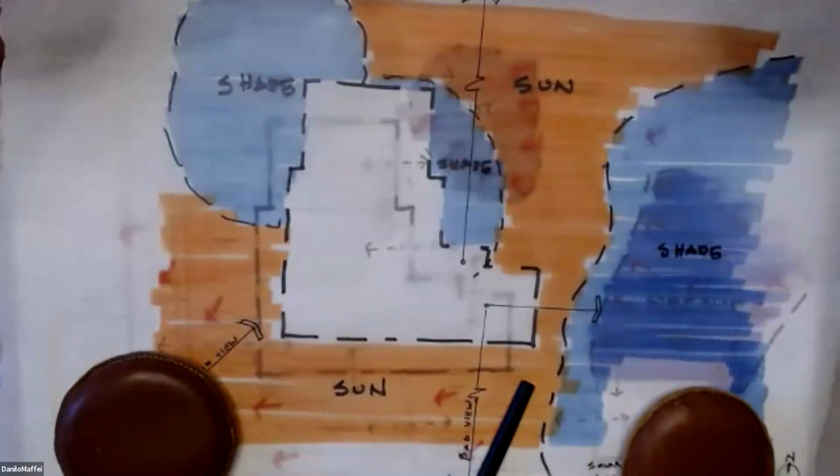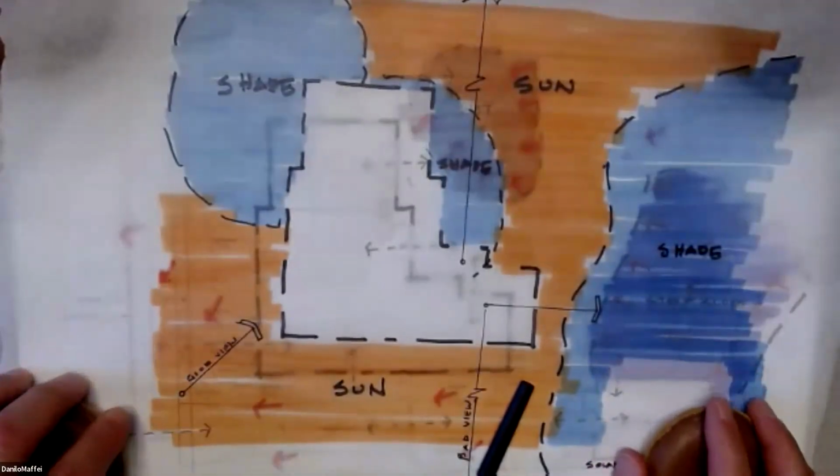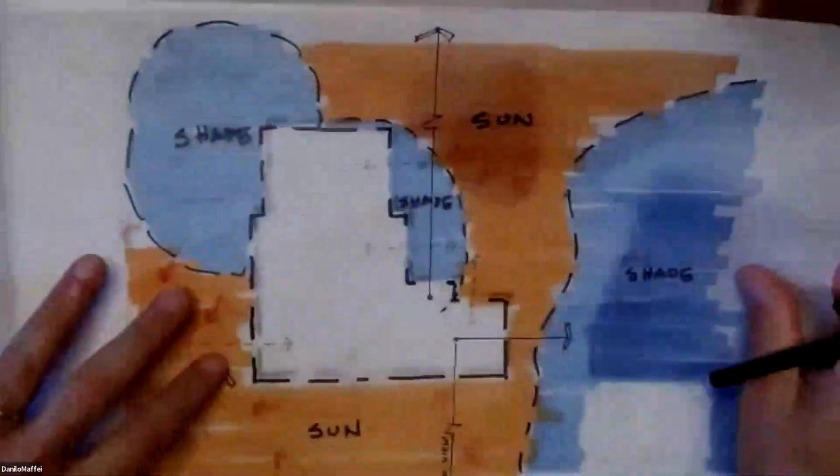All right. So let's go through a little exercise here. Okay, so going back to our drawing table, we have our site analysis.